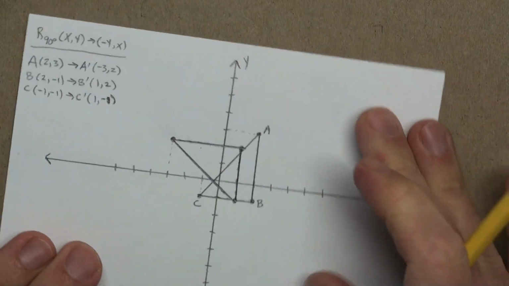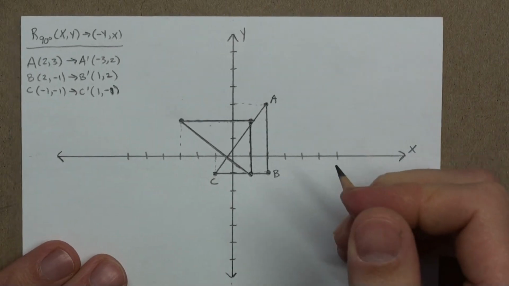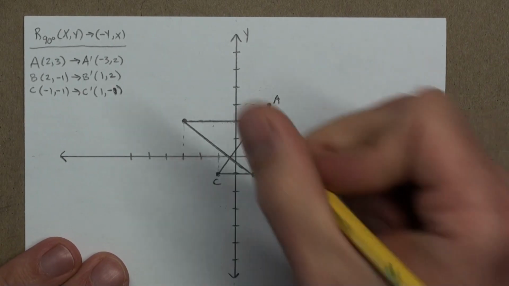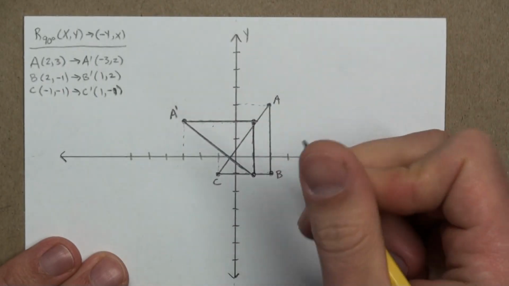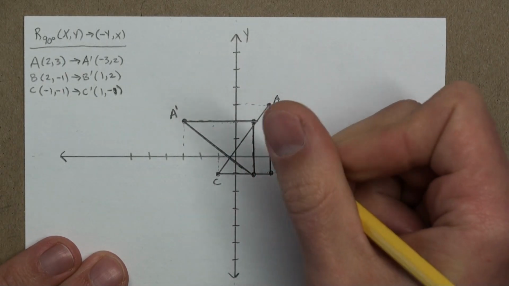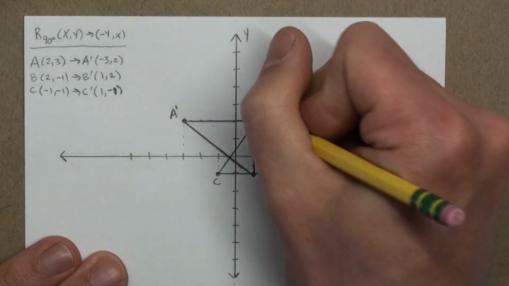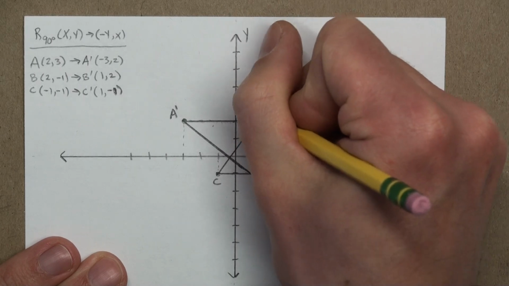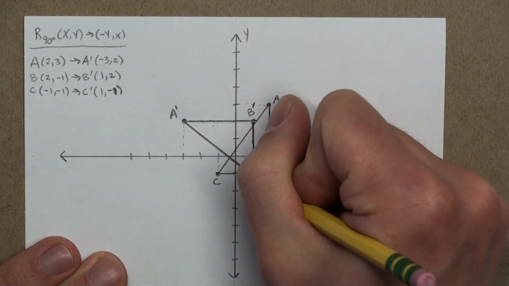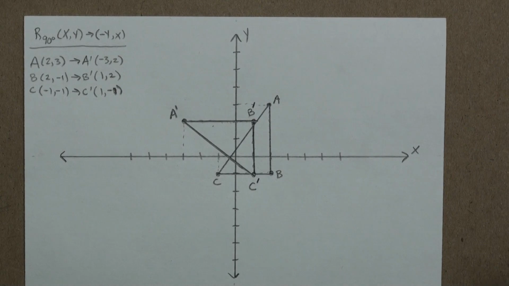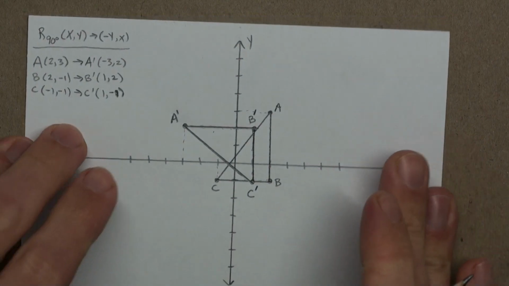Okay, so there it is. A prime is this one. B prime is this one. And C prime is that one. Okay? And that's it for rotations.